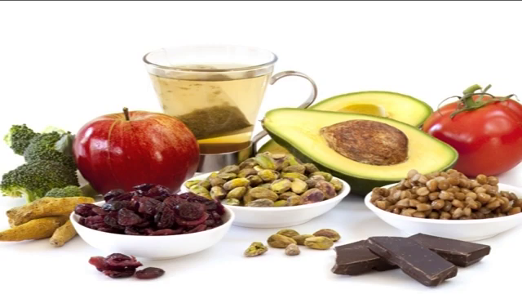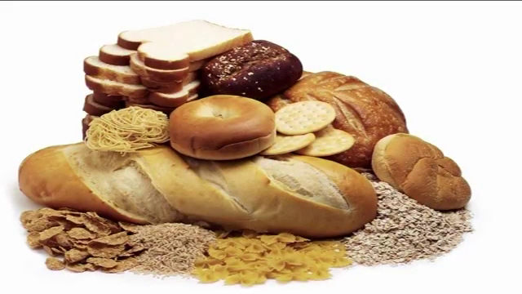Nutrients. Now, nutrients are chemical substances obtained from food and used in the body to provide energy, structural materials and regulating agents to support growth, maintenance and repair of the body's tissues.